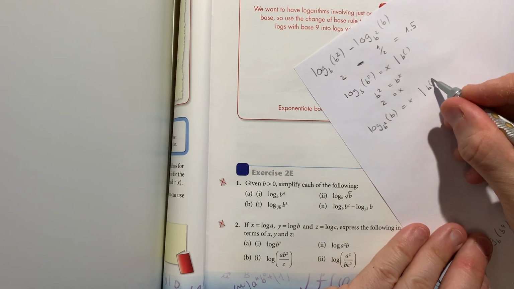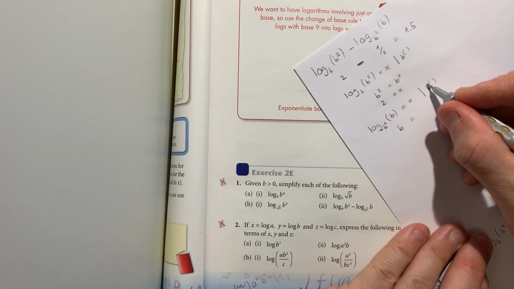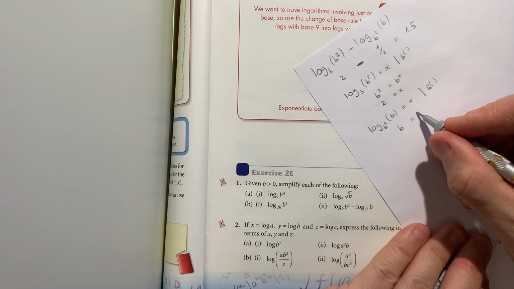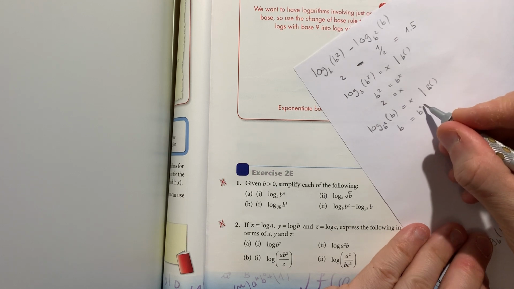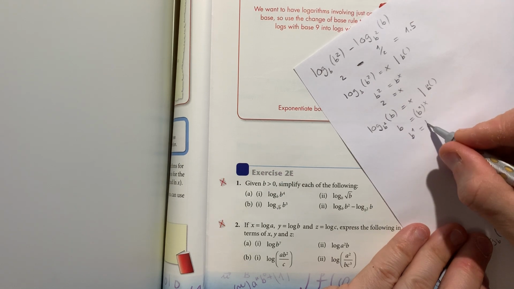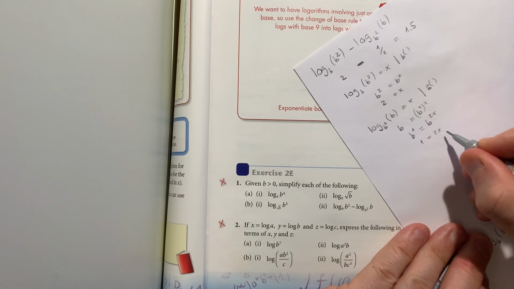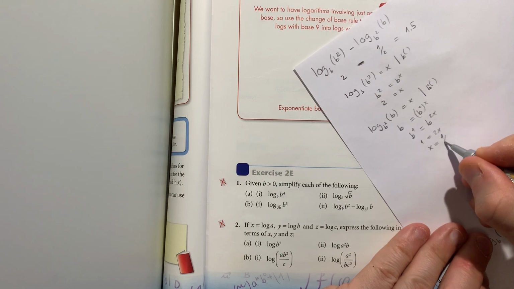Now you undo the logarithm, you get b is b to the 2 to the x. So b to the 1 is b to the 2x. You can compare the two, and x is going to be 1/2.